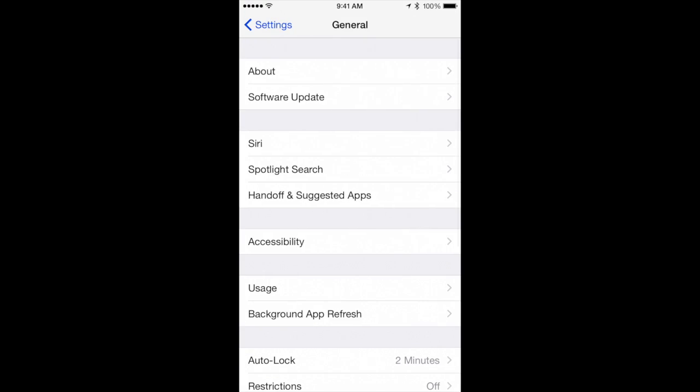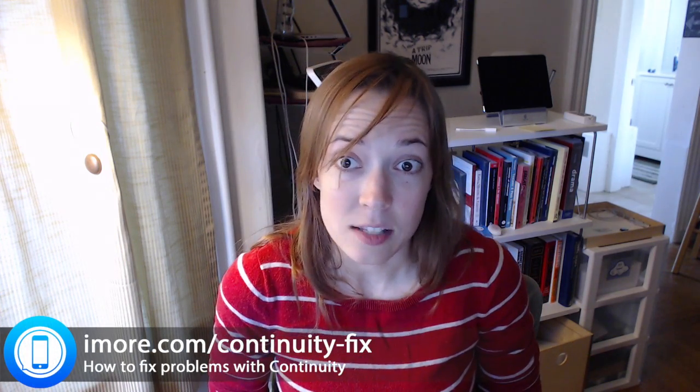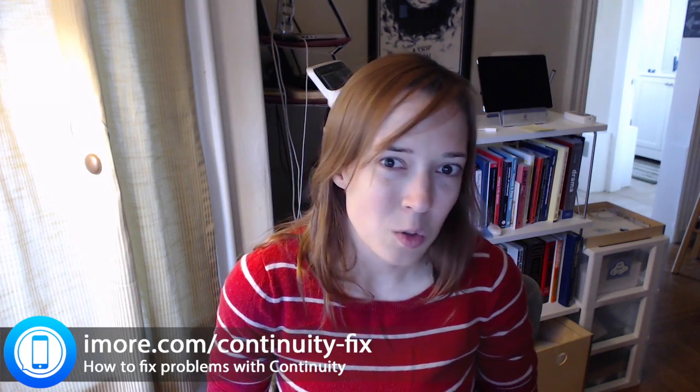Then I switched off handoff on my iPhone, then turned that back on. Then I rebooted both my Mac and my iPhone. I made sure everything was connected to Wi-Fi and Bluetooth, etc., etc. And lo and behold, AirDrop! Woohoo! If you're still having issues with AirDrop, I suggest reading my colleague Allie's article on toggling continuity. It fixed a bunch of my issues and it might help you too.